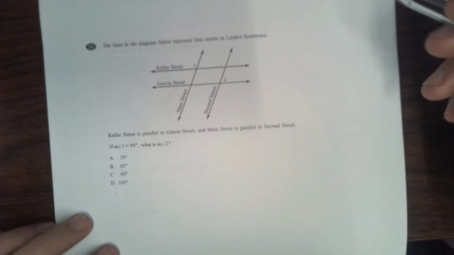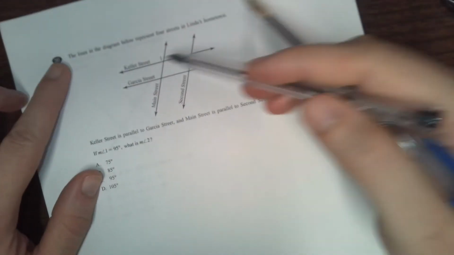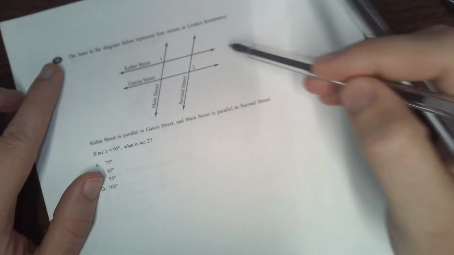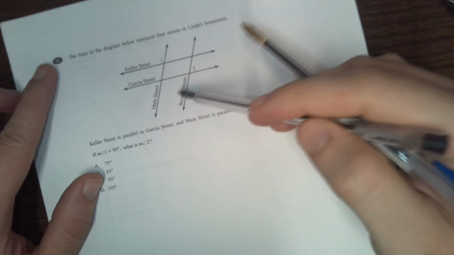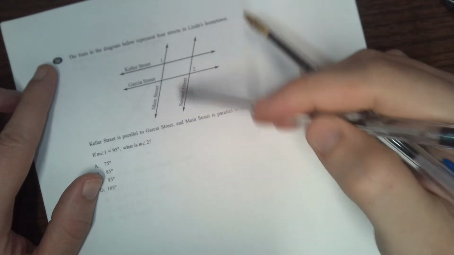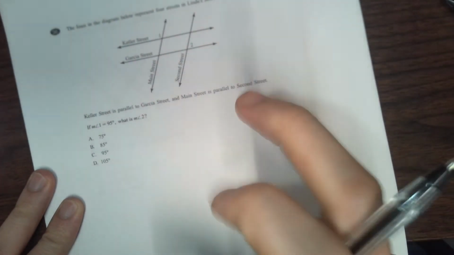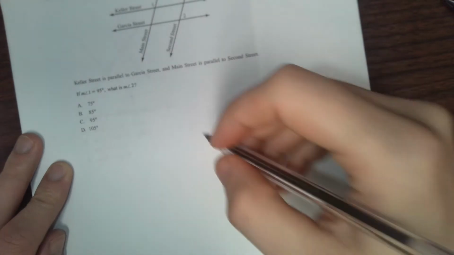So question 1 is we have Keller Street, Garcia Street. These are parallel. That's given. And we have Main Street and 2nd Street. These are parallel. That's given. So in our notebook, we're going to draw this nice and big. Again, I'm not going to draw on this. This is my notebook, but I think I'm preferring keeping this on the same page. I think it's a little more clear.